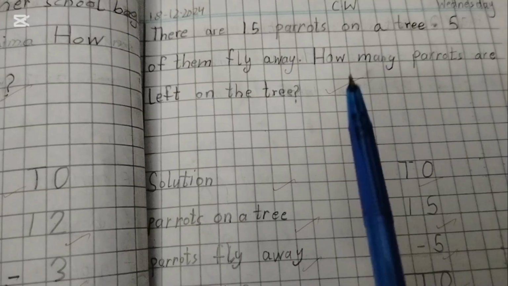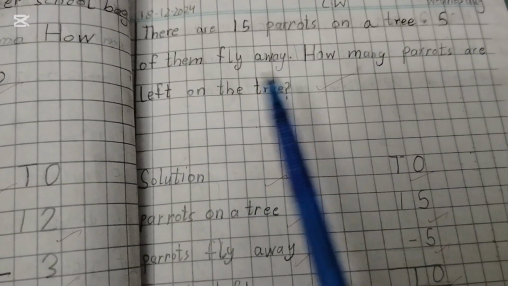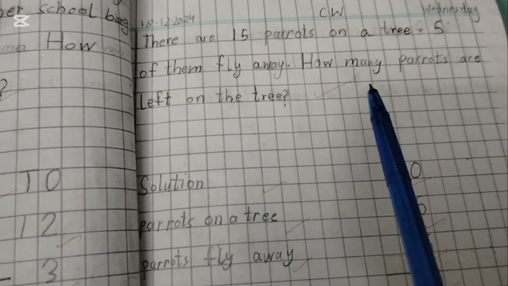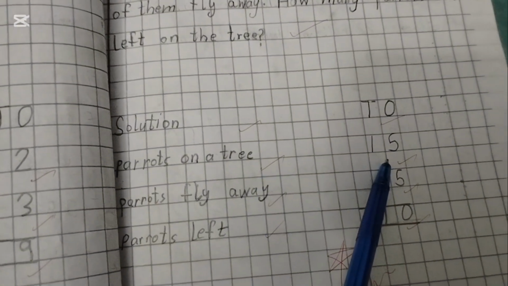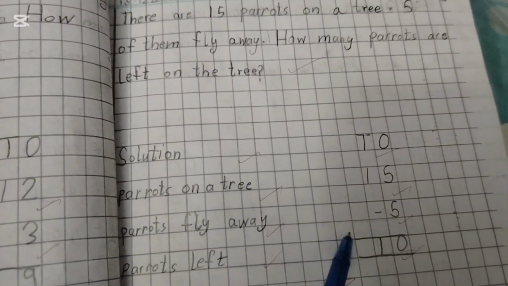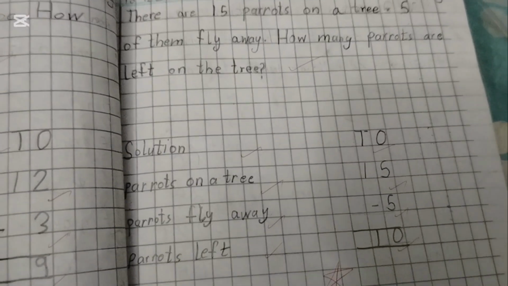There are 15 parrots on a tree. 5 of them fly away. How many parrots are left on the tree? Parrots on a tree 15. Parrots fly away 5. Parrots left, so the answer is 10.